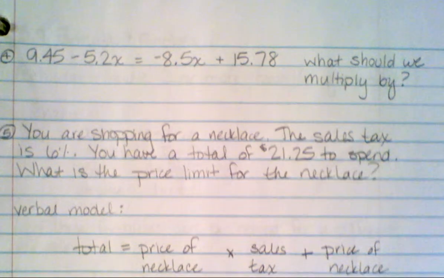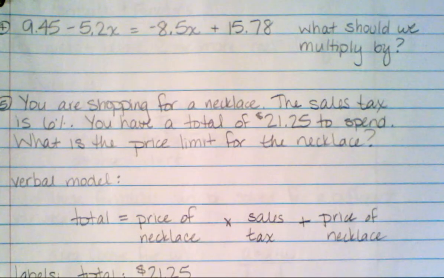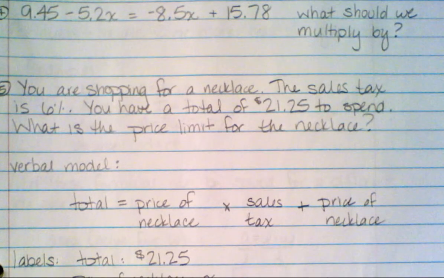And then question number 5 says you're shopping for a necklace. The sales tax is 6%. You have a total of $21.25 to spend. What's the price limit for the necklace? So you notice here I wrote a verbal model and we studied that just a little bit earlier in this chapter. So the total price is going to equal the price of the necklace times the sales tax amount, and that is going to give us how much we're paying for sales tax plus the price of the necklace that we have to pay for.